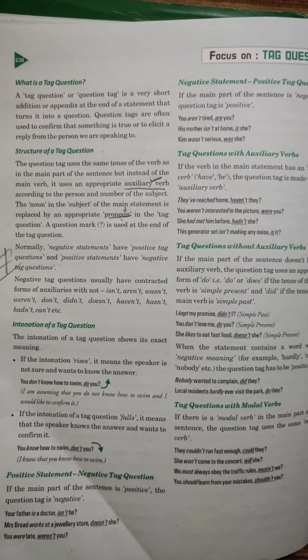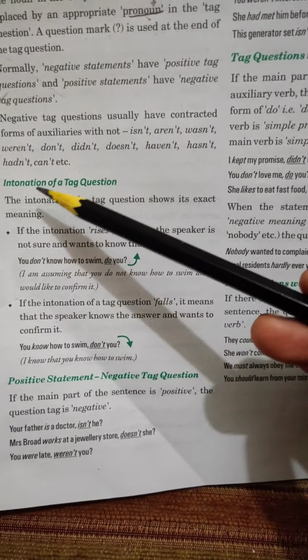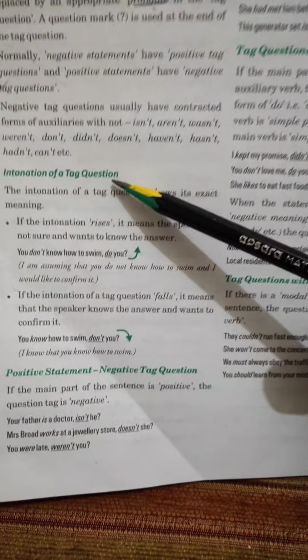You will get two types of statements, two sentences. One will be positive. If the first is positive, then your tag will be negative. If the statement is negative, your tag will be positive. Normally we are framing the tags in that way. Here one more very important point is mentioned, that is the intonation of a tag question.